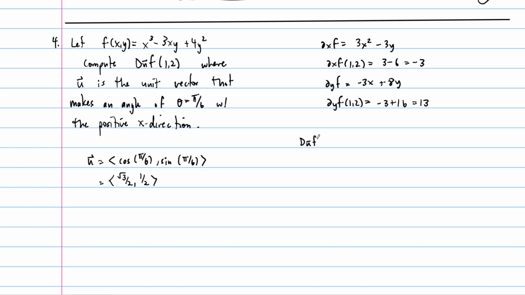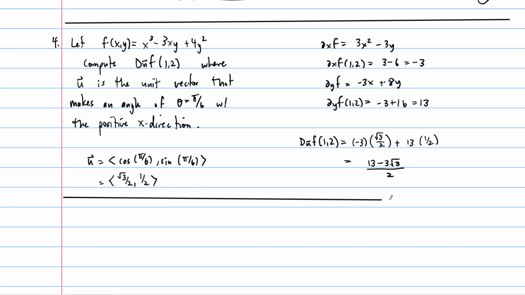So D_u f at this point (1, 2) is going to be equal to negative 3 times the x component of the direction vector, root 3 over 2, plus 13 times the y component, which is 1/2. And then we can combine this all into a single number, right? So this will end up being (13 minus 3 root 3) all over 2. And that's the best we can do. So there's the value of the directional derivative of this function at the given point in the direction that makes an angle of pi over 6 with the positive x-axis.